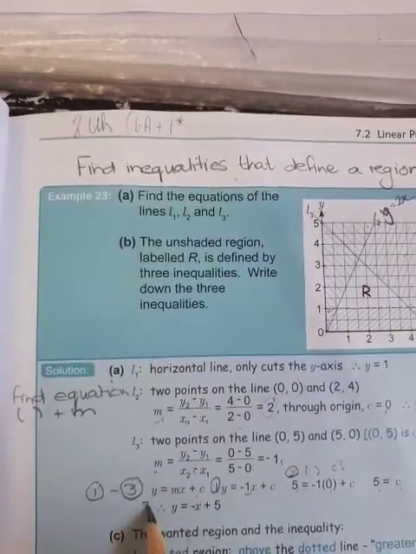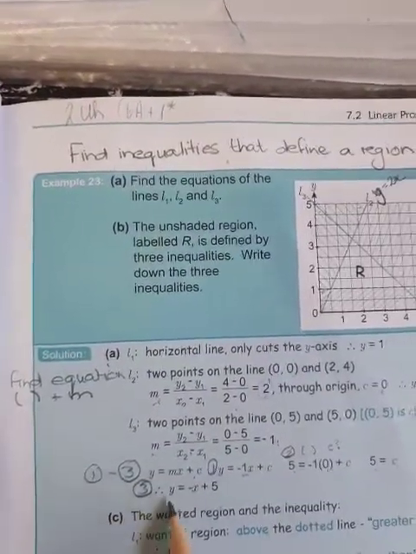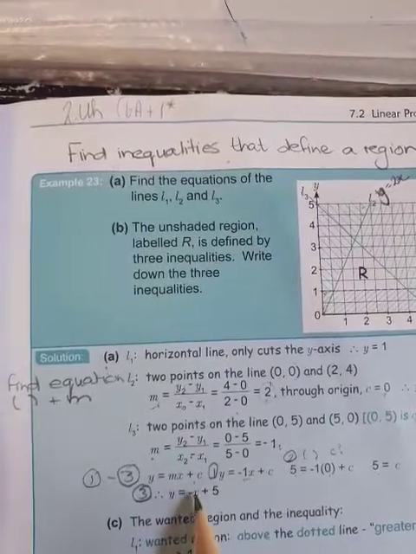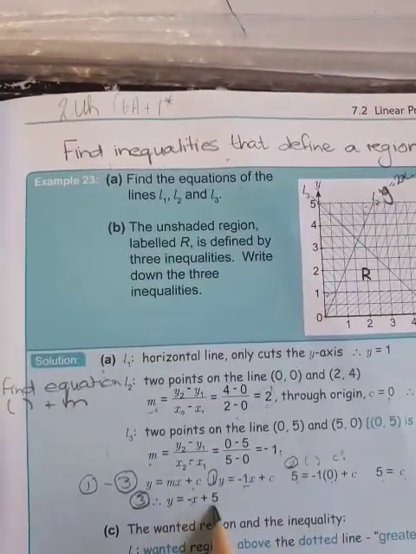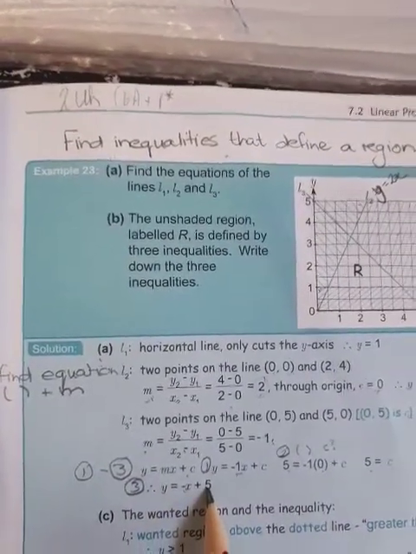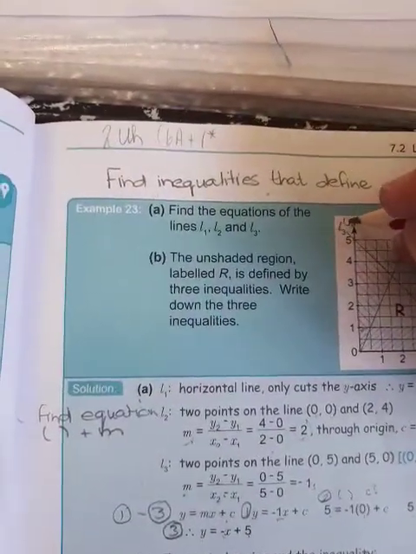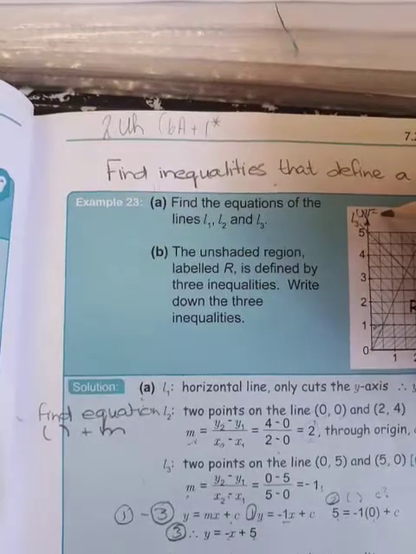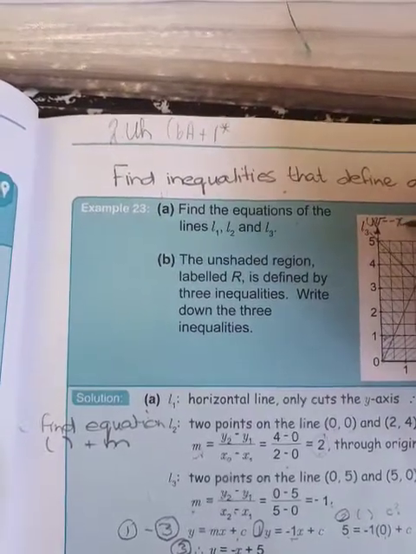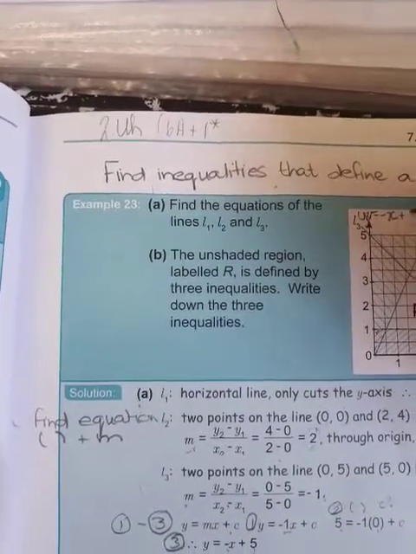And then step 3 is to write the equation with your calculated gradient and your calculated c. All right, so this line L3 is y equals minus x plus 5.